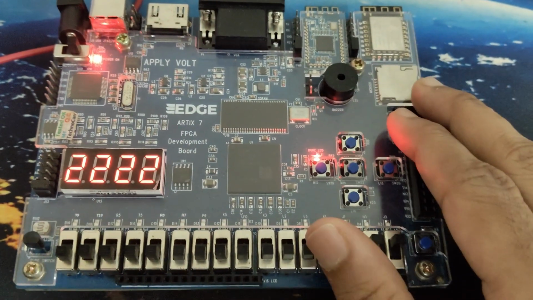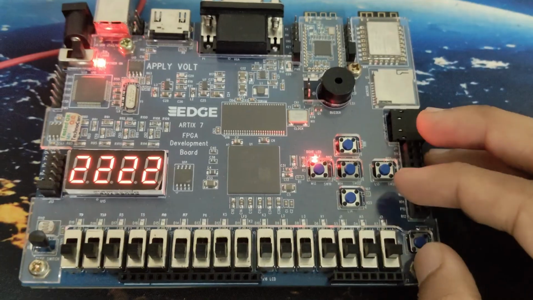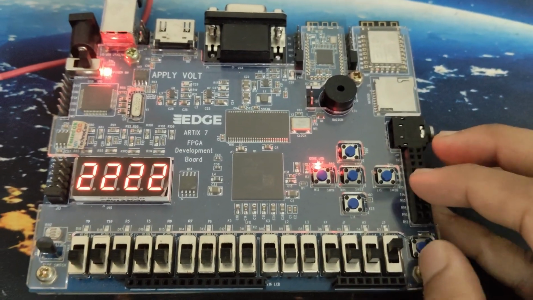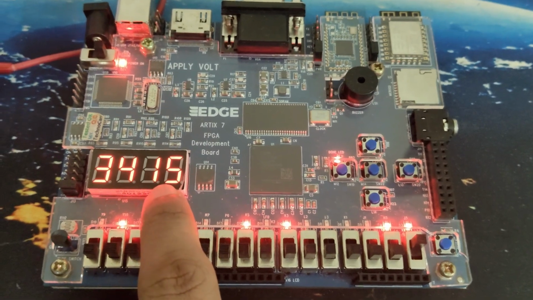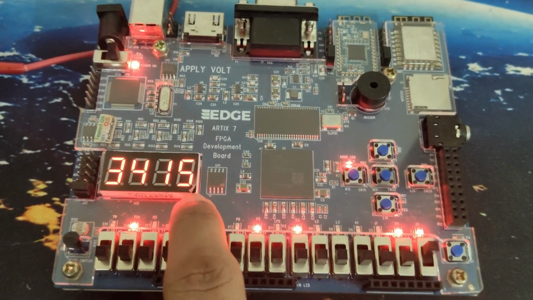So this will deposit the money. If you want to check the balance once more, you just access 1 and press enter. So you can see 3,415 rupees have been deposited in the bank account.